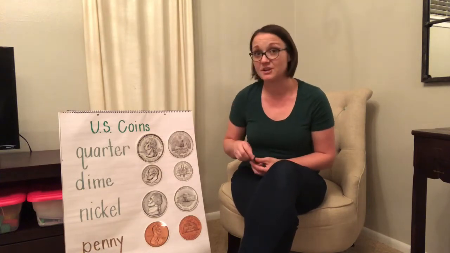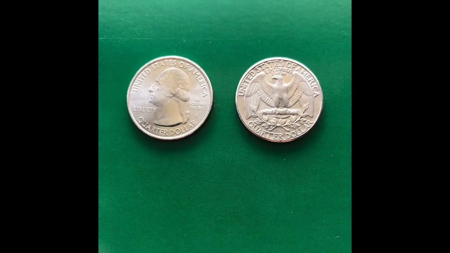So I'm gonna look first at the head of the quarter, okay? The head side, and that is a person that you are pretty familiar with because we had a birthday party for him in February, if you remember. That is George Washington, and we know that he was the first president of the United States. Now, if you turn your quarter over, you could see a lot of different things, because the tail side of the quarter has a lot of different pictures.